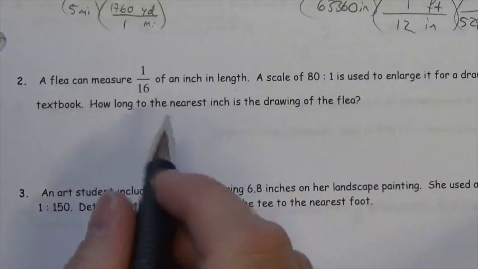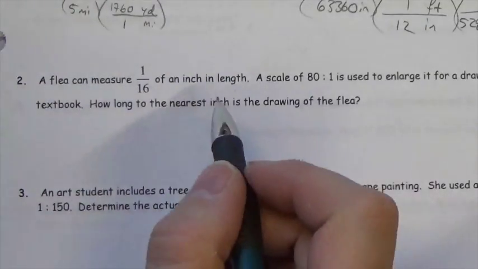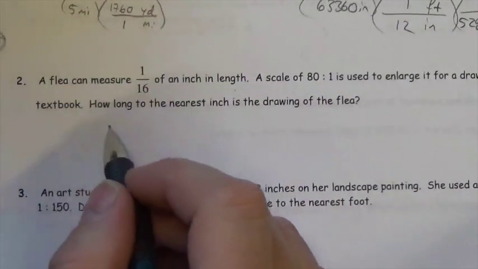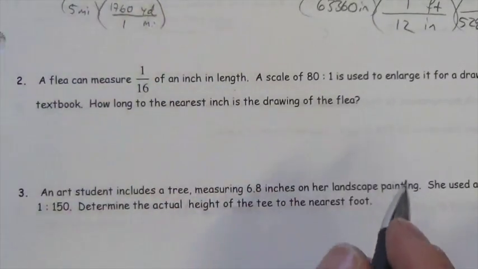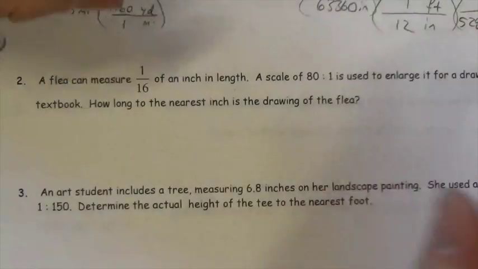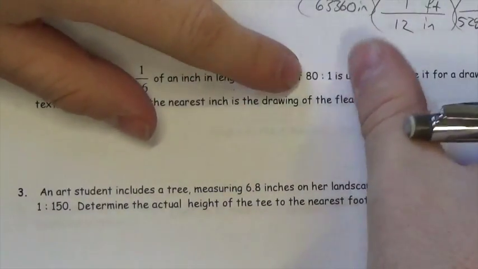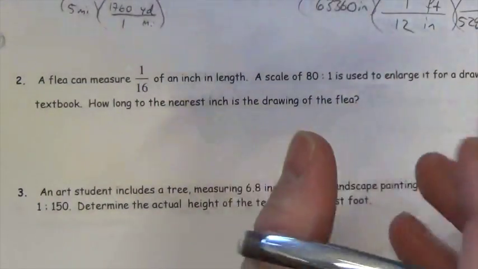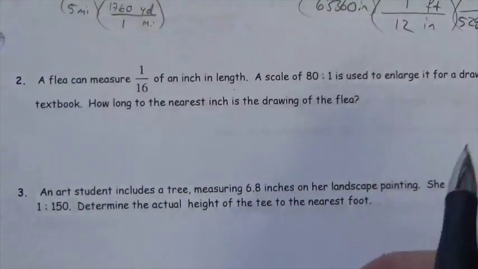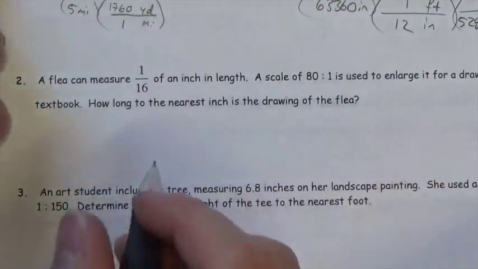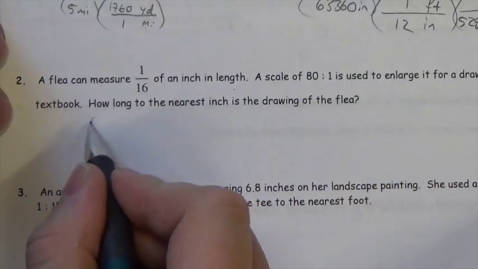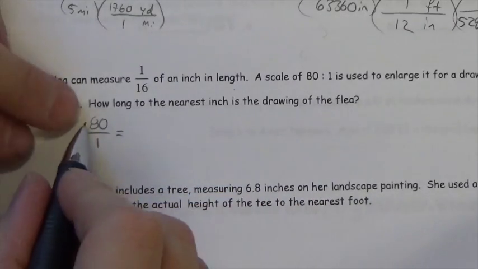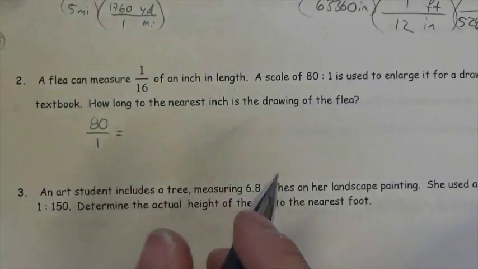All right, so this next question says that a flea can measure 1/16 of an inch in length. A scale of 80 to 1 is used to enlarge it for a diagram in a textbook. How long to the nearest inch is the drawing of the flea? Okay, now this is a true scale here because the units are the same. I haven't had to indicate that I'm going from inches to feet or whatever like that, which makes perfect sense because I'm putting this in a textbook. Let's have a quick look here. So my scale is 80 to 1, meaning drawing to real is 80 to 1. Okay, drawing to real.